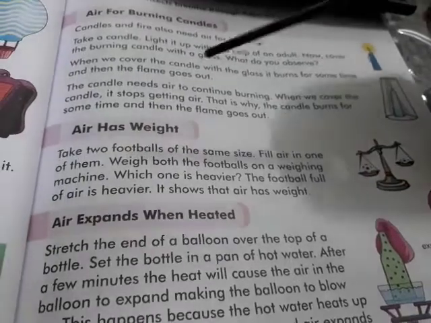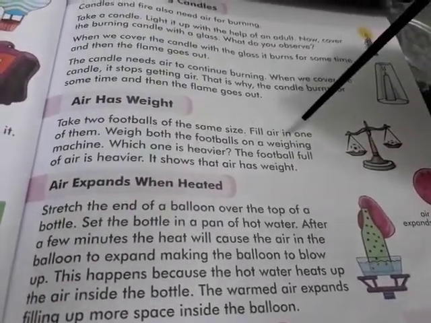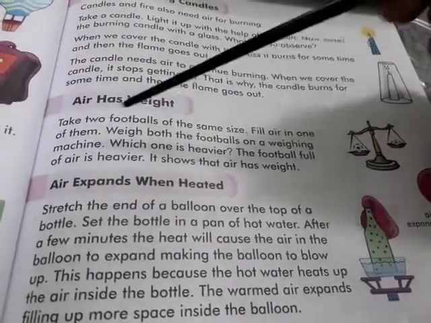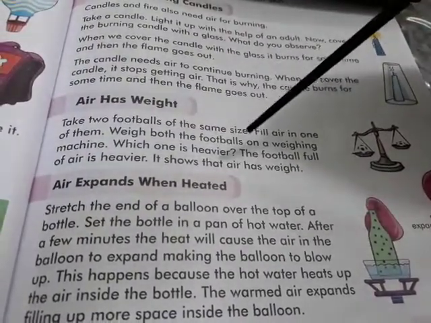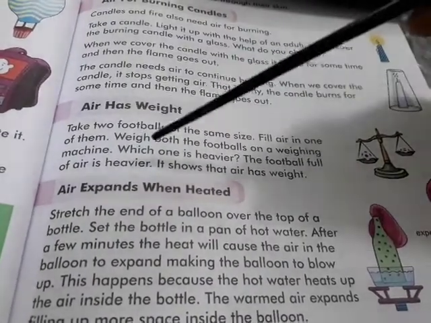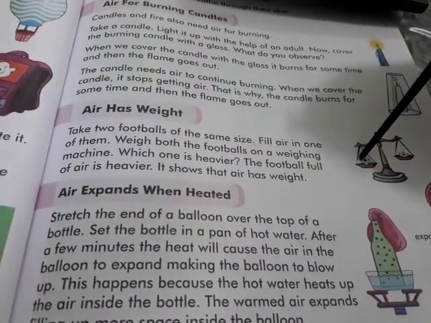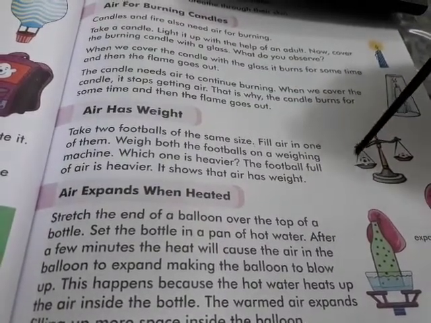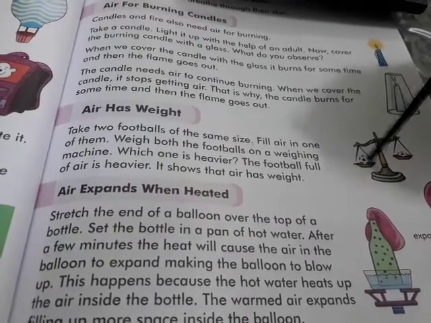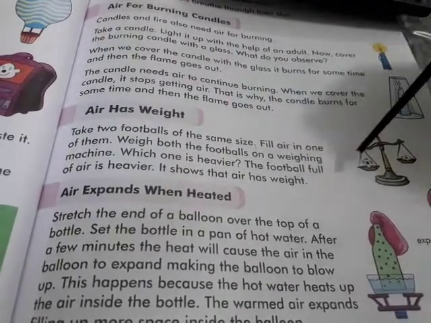Air has weight. Take 2 footballs of the same size. Fill air in one of them. Weigh both the footballs on a weighing machine. Which one is heavier? You can see here the football full of air is heavier. What does it show? That air has weight, because the football which is filled with air is weighing more. So that means the air has weight.